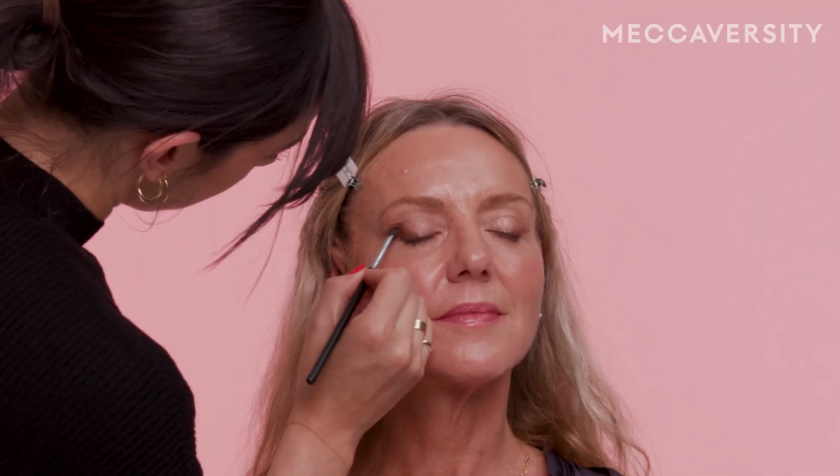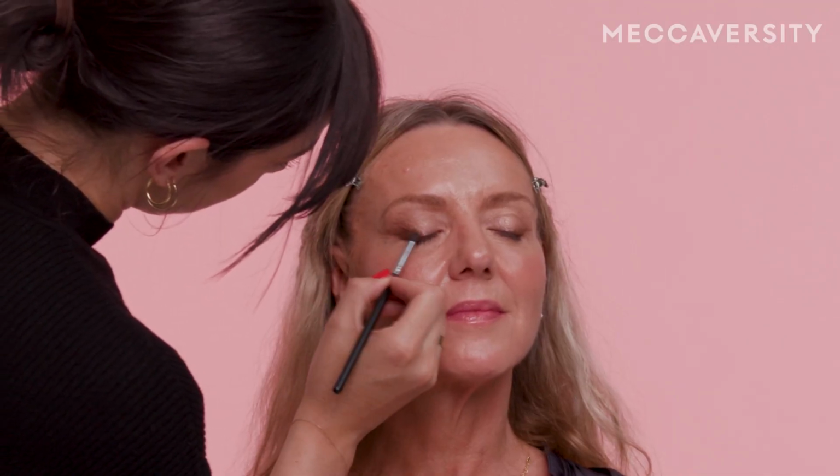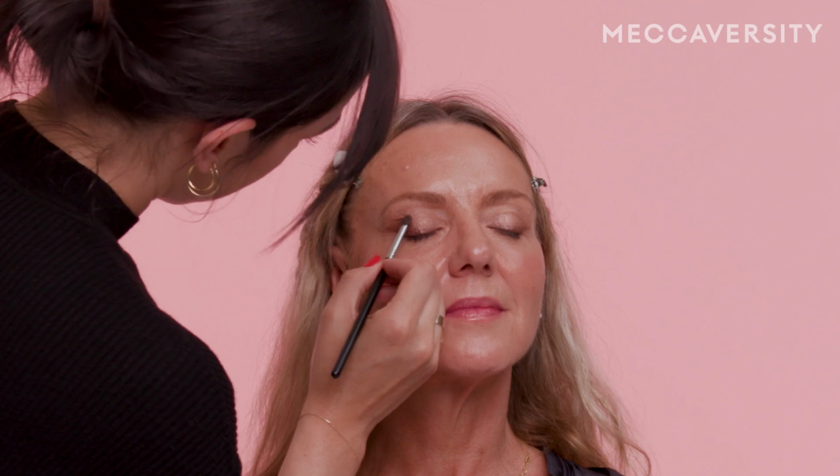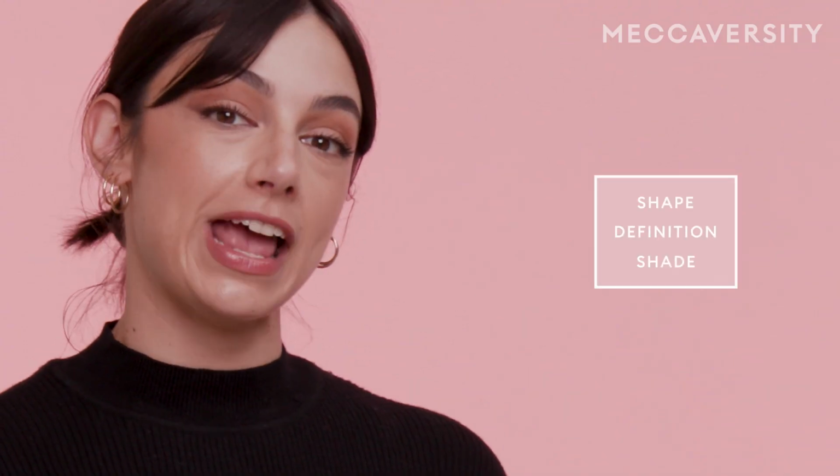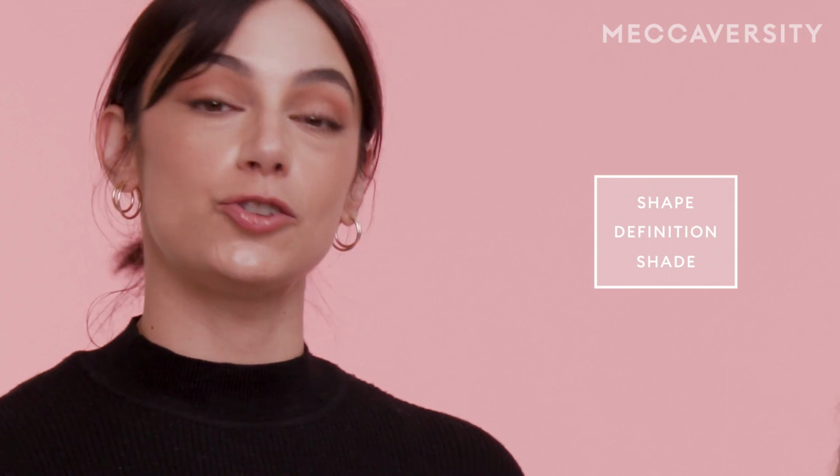So as you can see with these 3 different levels, the sky's really the limit. You could intensify the liner, make it a little bit darker. You could add more shadow to add more contrast. You could easily turn this into a smoky eye. Just by adding a little bit of extra shadow, we've turned this into a little bit more of an elongated smoky eye. We could add more liner and really intensify the cat eye look to this. Once you have your shape, your definition, and then your shades, you can do anything.